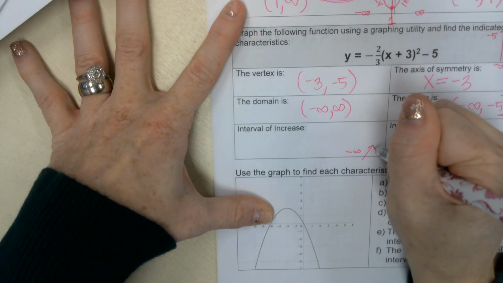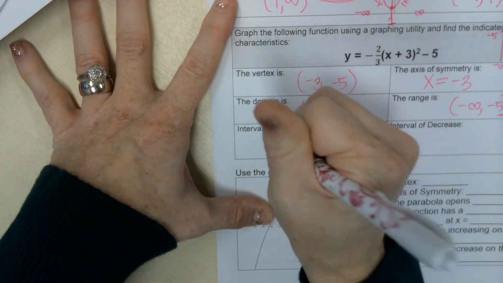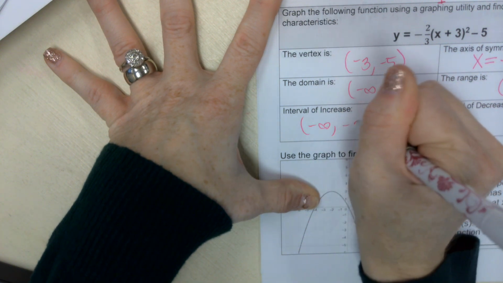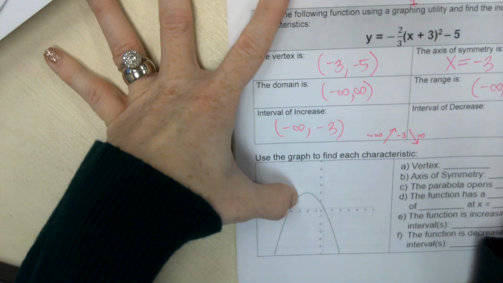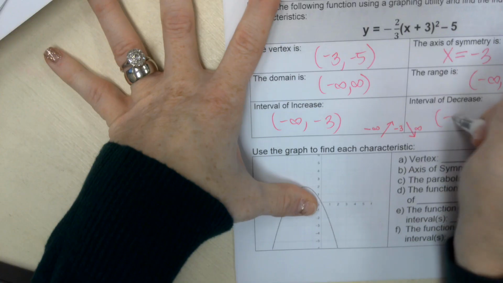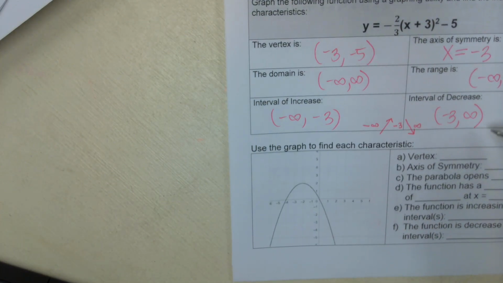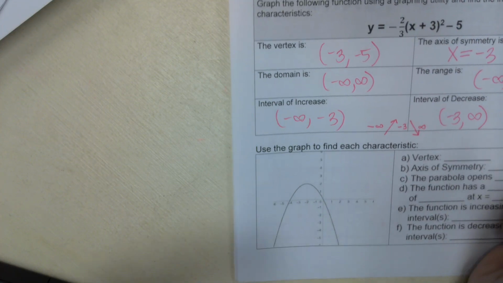It was increasing first, then decreasing. So my interval of increase, I'm going to say -infinity to -3. And then my interval of decrease, I'm going to say -3 to +infinity. Do not write to -infinity because it's pointed down. We are moving from left to right.